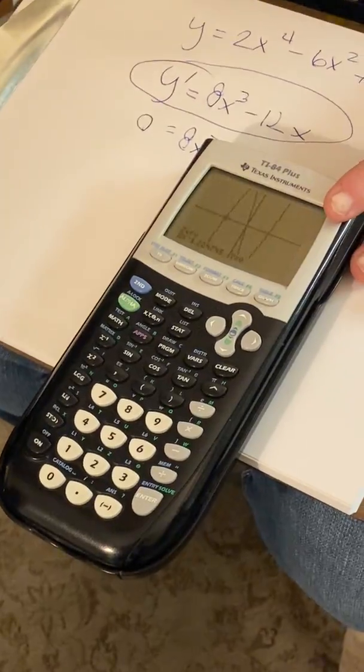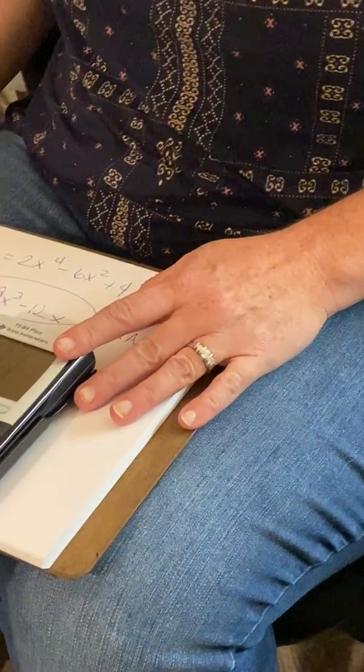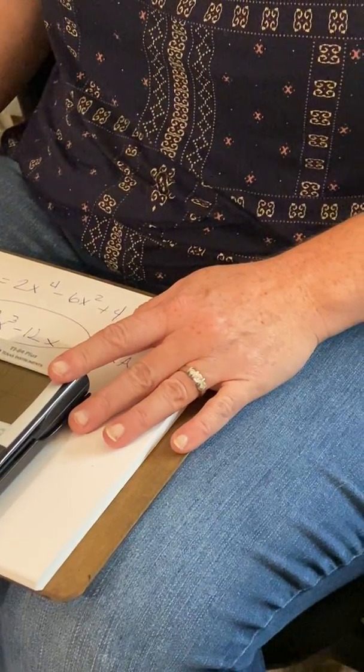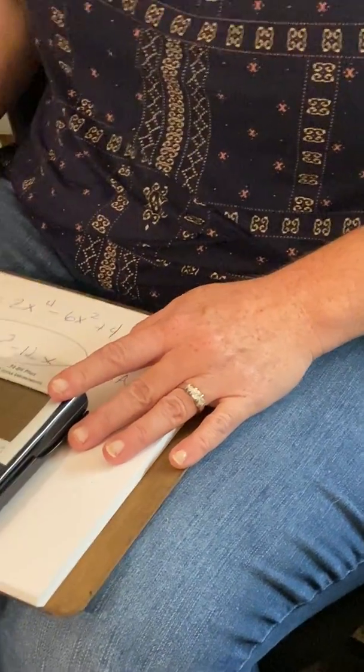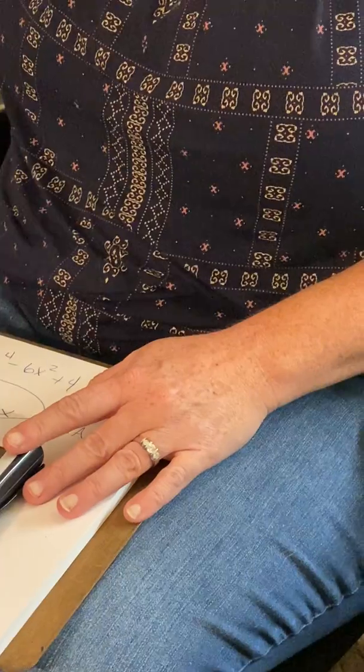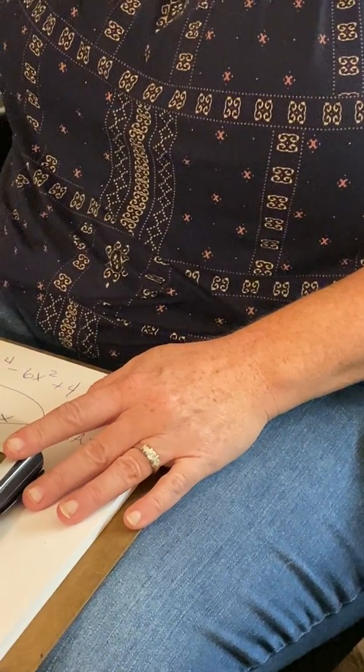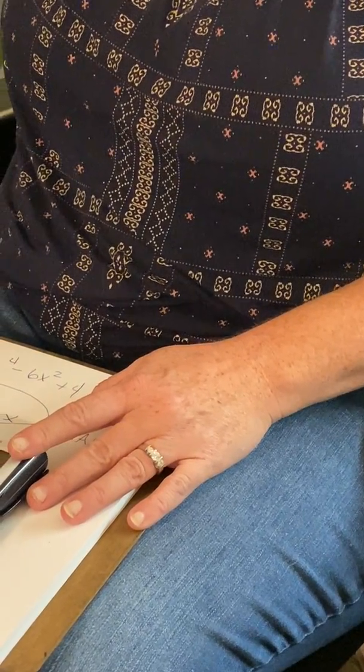How do I test them to decide what they are? Plug them in, using calculus. Plug them in where? The second derivative. And if the result is a negative, is it a max, a min, or a point of inflection? A sad face, so that's a max. Max, right? It's given in the shape of it. There's a max sitting right on top of that.